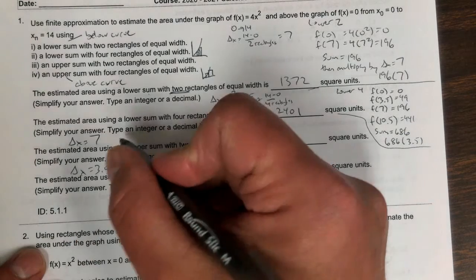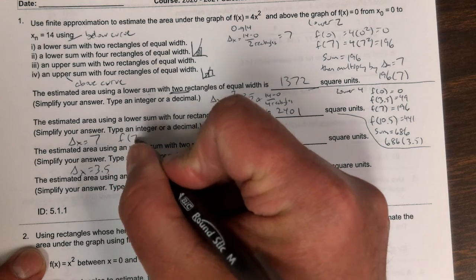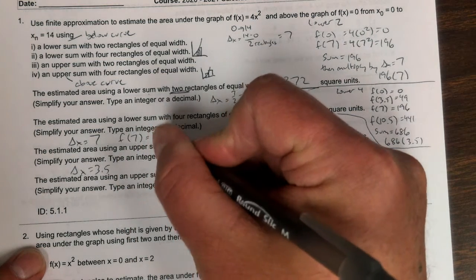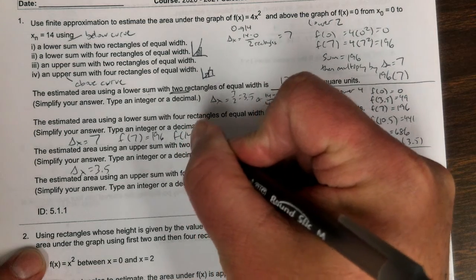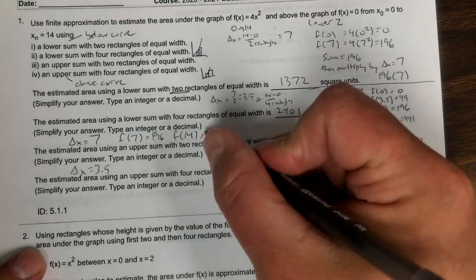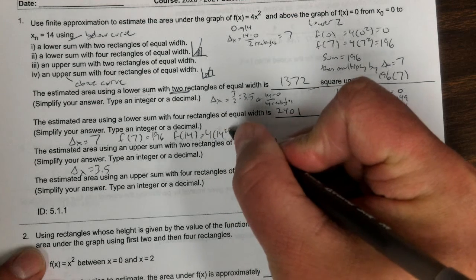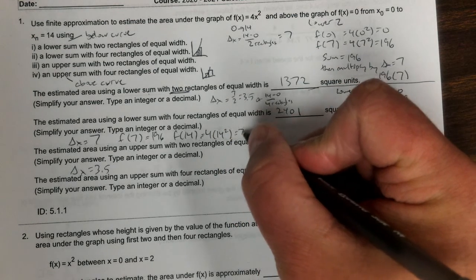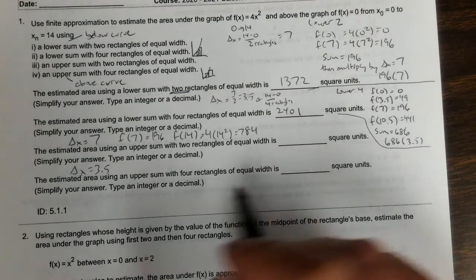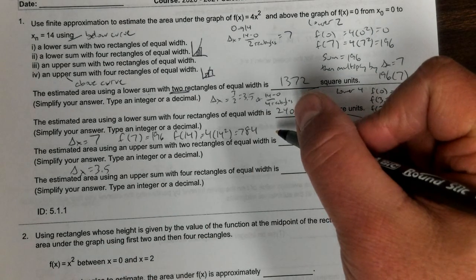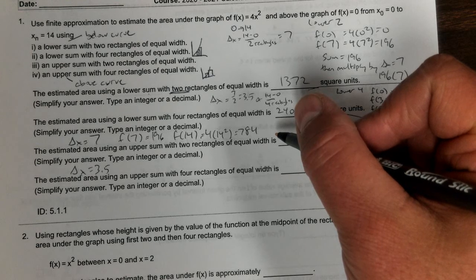And this time you're using f of 7, which we said was 196, and f of 14. So f of 14 would be 4 times 14 squared, which gives you 784.